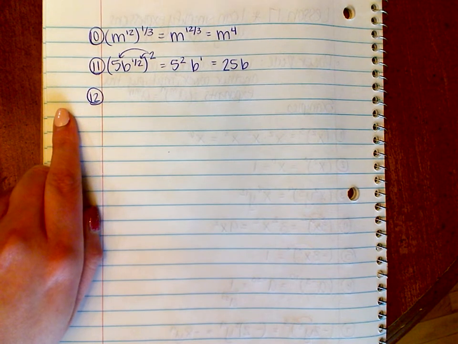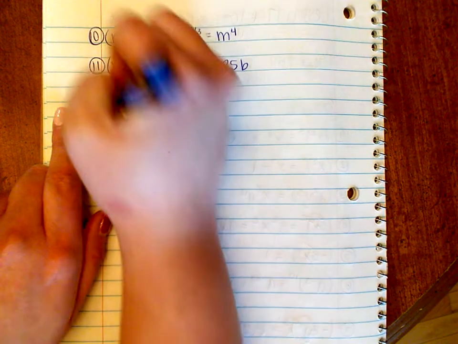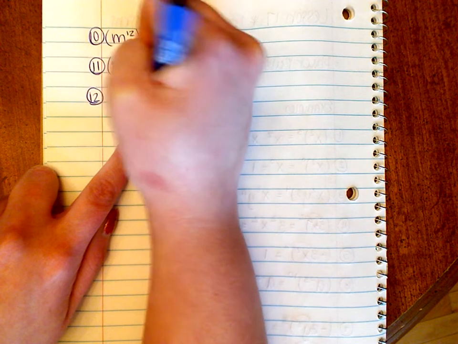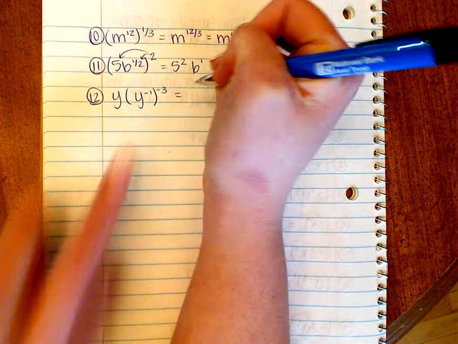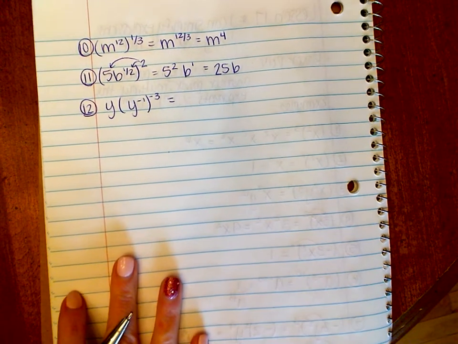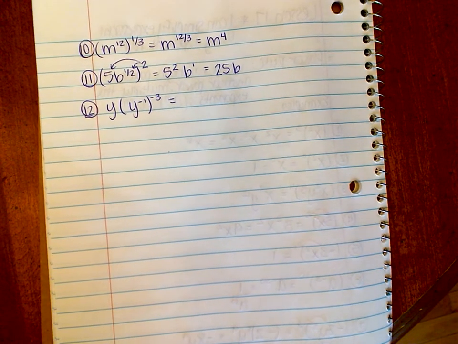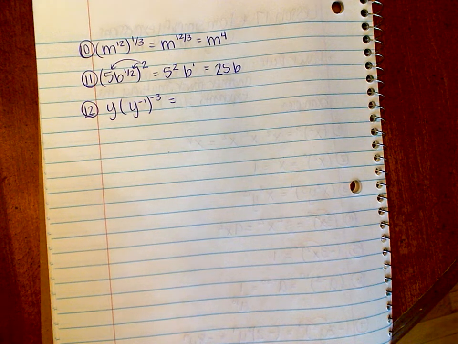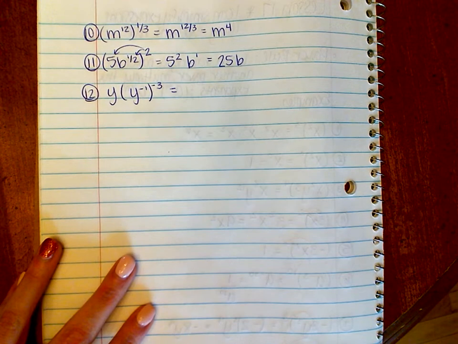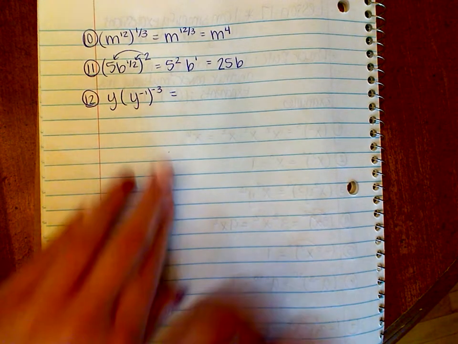Okay, number 12, let's do y times the quantity y to the negative 1 to the negative 3rd. Okay, now this one, again, you can do the negative rule first if you want to, but I recommend that you don't. I recommend that you do the power rule first, because if you do the negative rule first, you're going to run into something that we haven't looked at yet, and if you don't remember how to do it from Algebra 1, then you might be stuck.